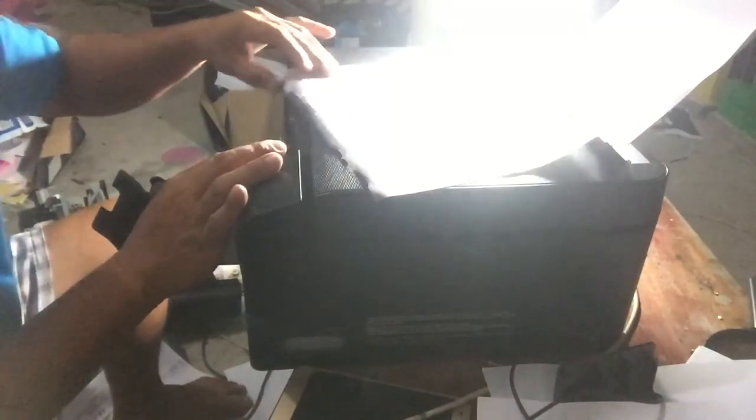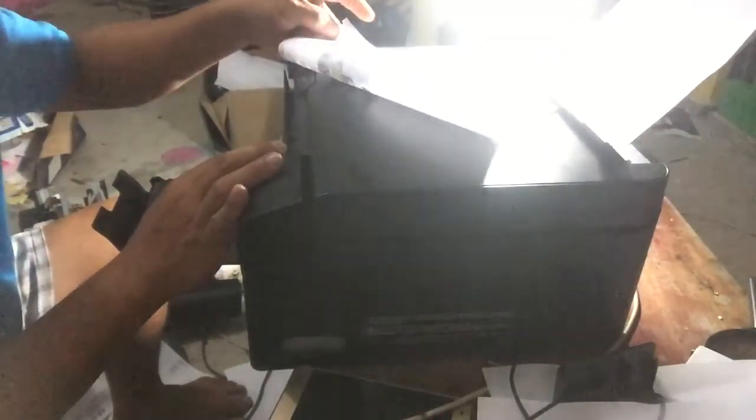So we have now an output, but then we have a problem on the ink, I think, but then it is now printing.